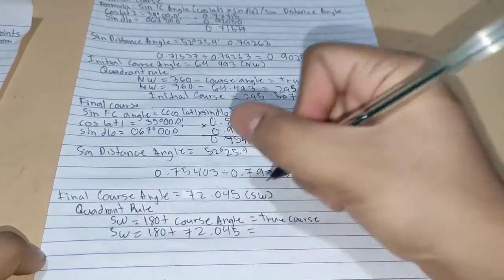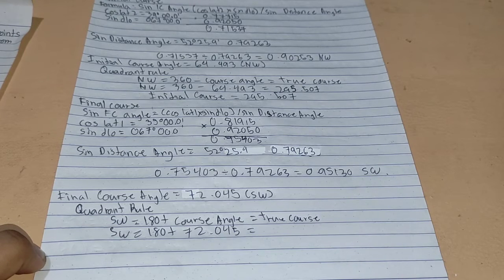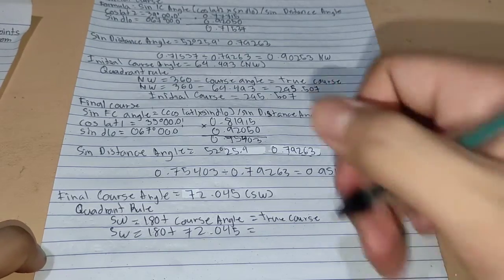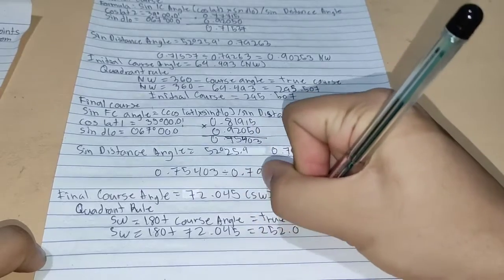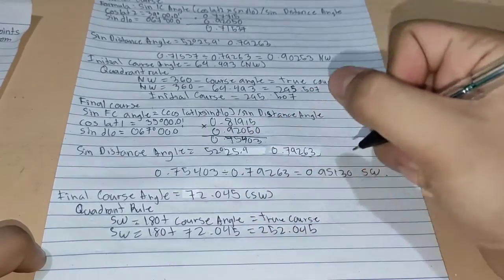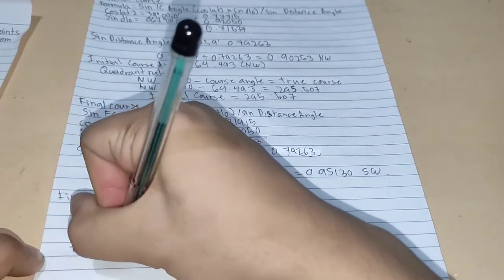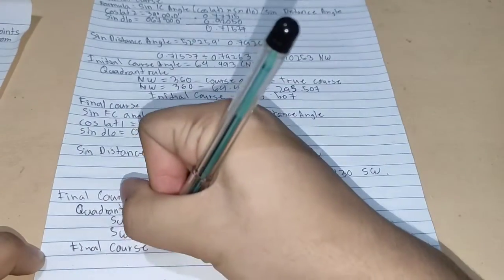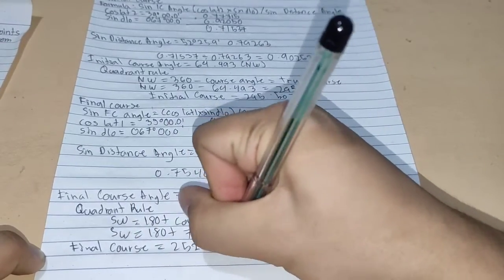So we need to input that in our calculator. 180 plus 72.045. So the answer will be 252.045. So the final course is 252.045.